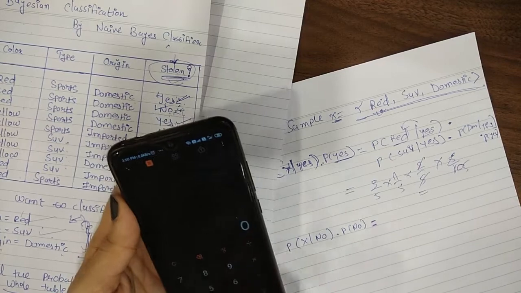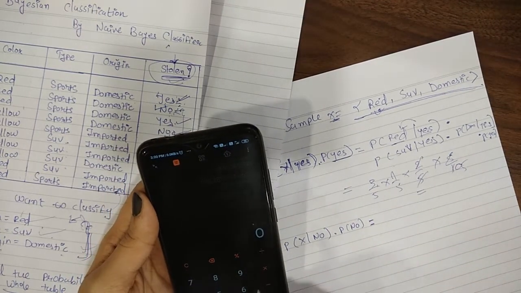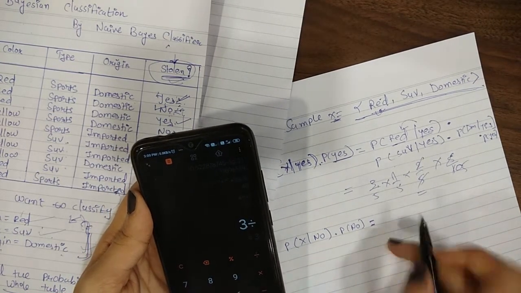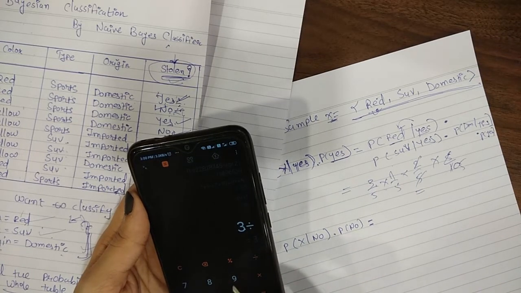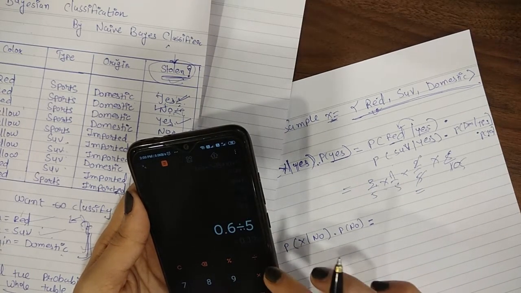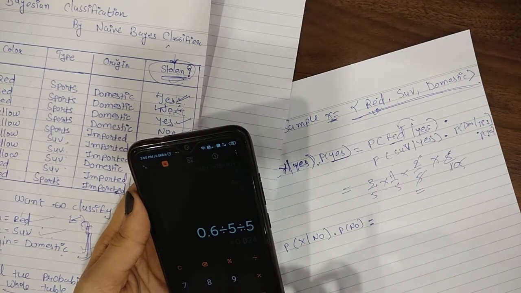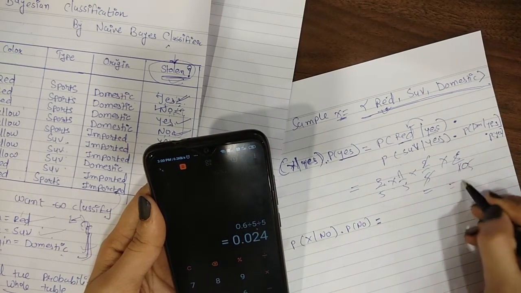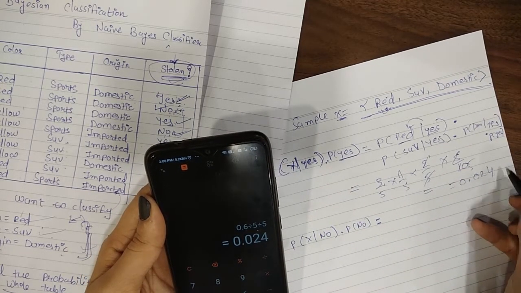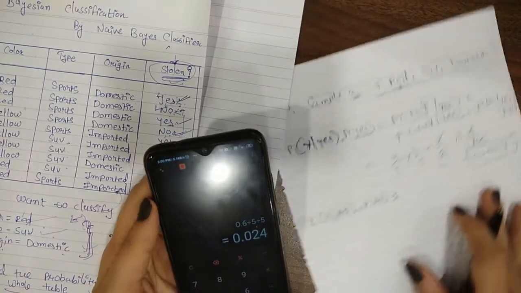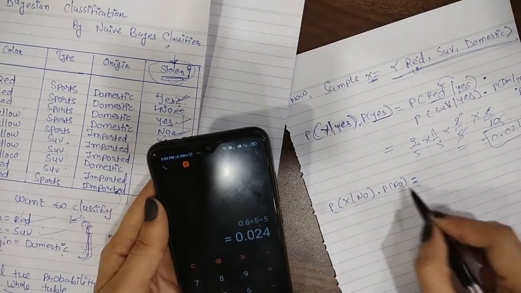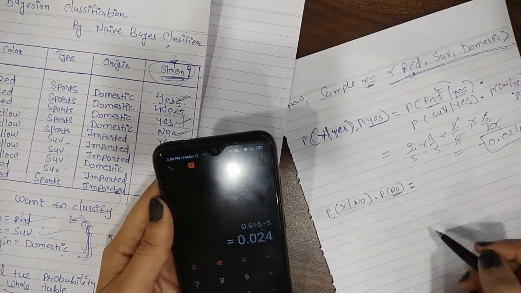So after calculation, 3 divided by 5, divided by 5, divided by 5, divided by 5, then it becomes 0.024.